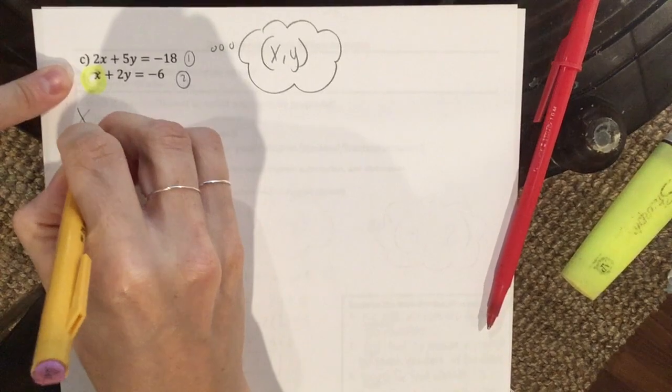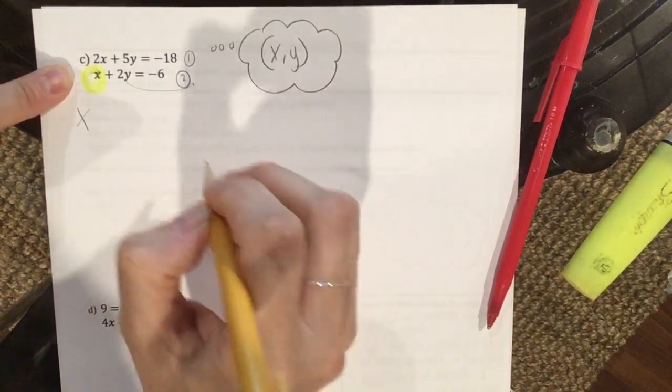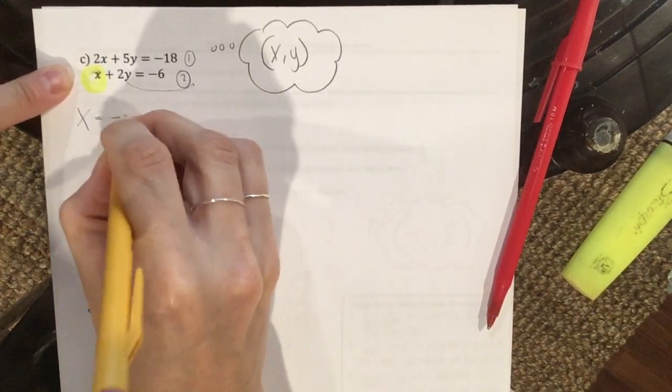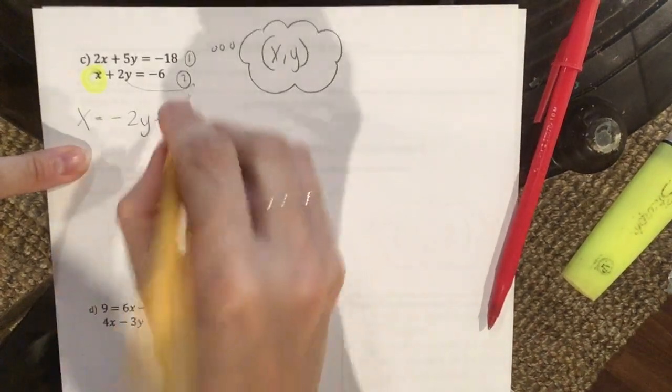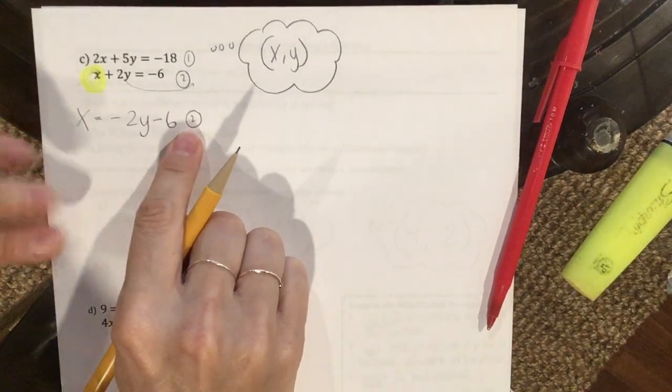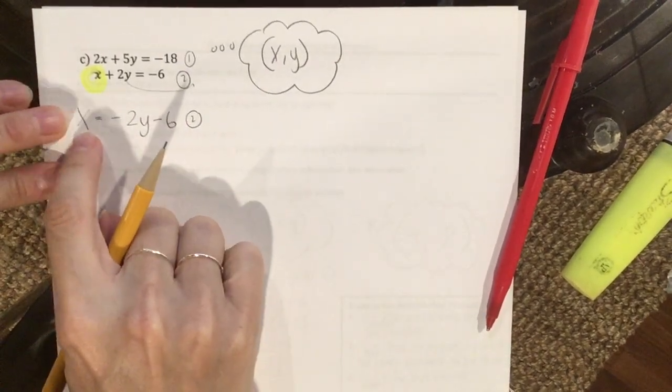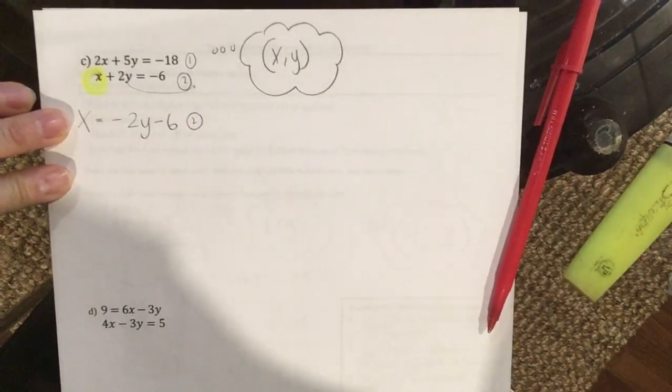So I'm going to leave x where it is, and I'm going to scoop my 2y over. So I'm going to need to subtract 2y from both sides, and I get this. So this is still equation number 2. I haven't really done any math here. I haven't done anything other than get x by itself. So I've got an x by itself.